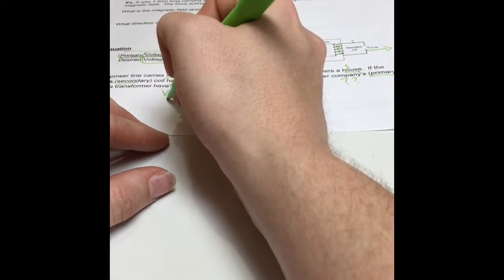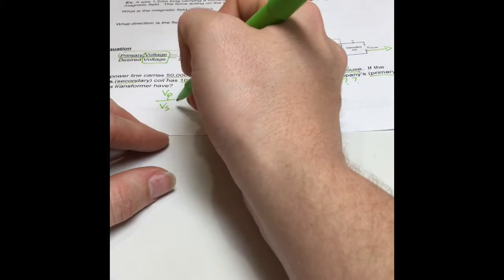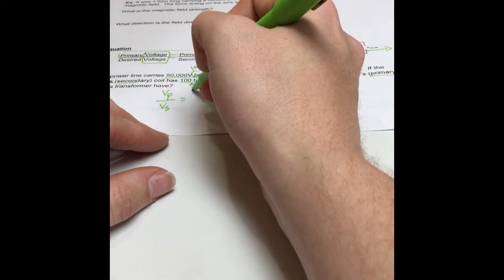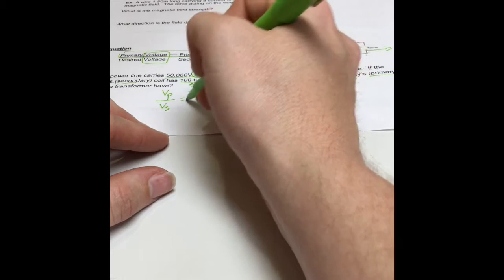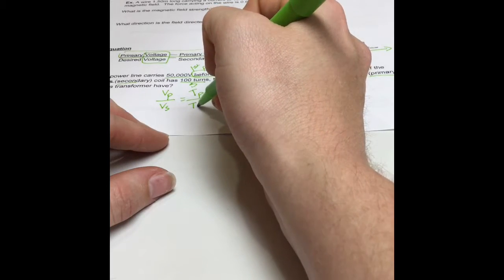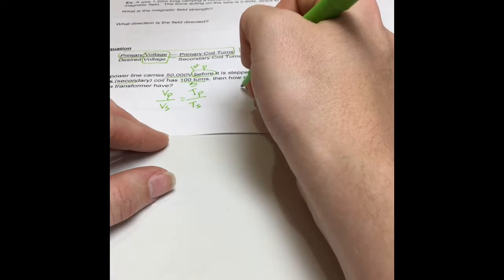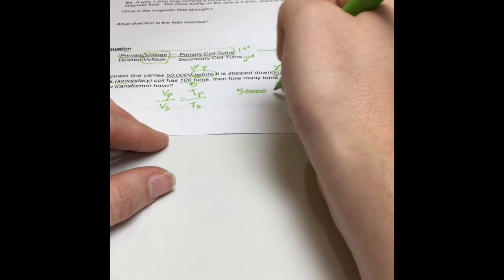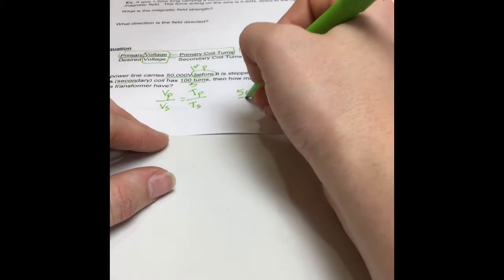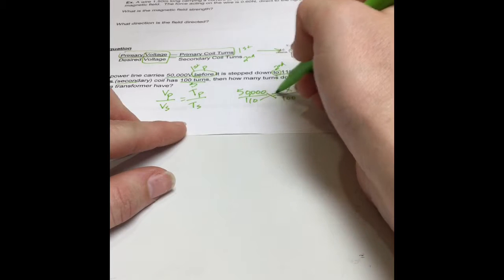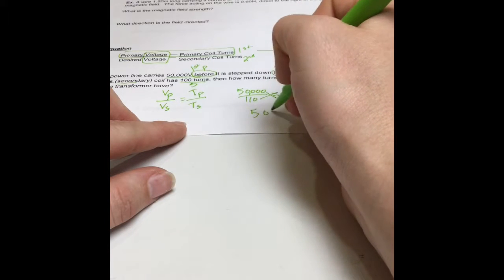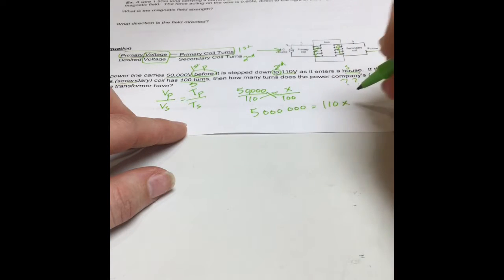So to form my proportion, I need to isolate the primary voltage and the secondary voltage and set that equal to the primary number of turns and the secondary number of turns, or number of coils in the wire. So my primary voltage was 50,000. My secondary voltage was 110. The primary number of turns is what I'm solving for, and the secondary number was 100. So I'm going to start out by cross multiplying. 50,000 times 100 is 5 million. 110 times x is 110x.